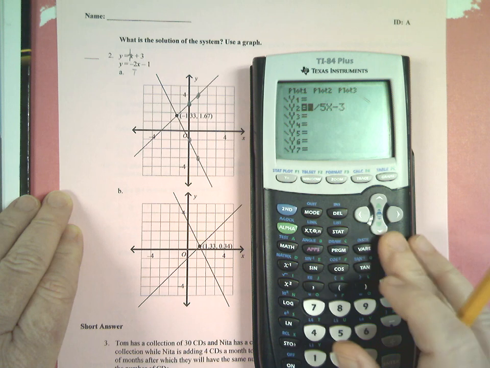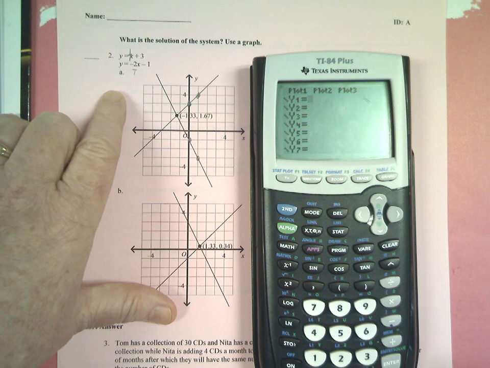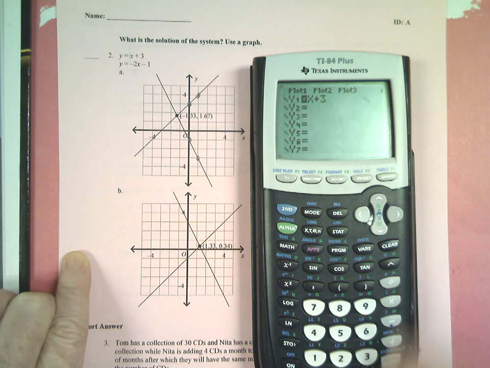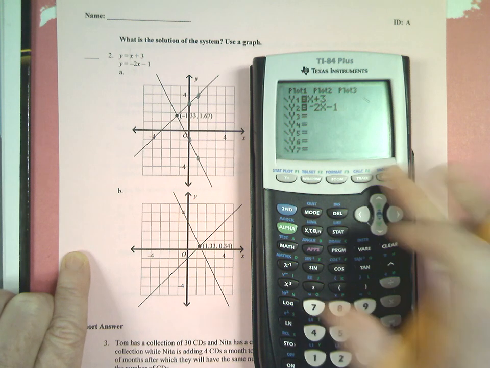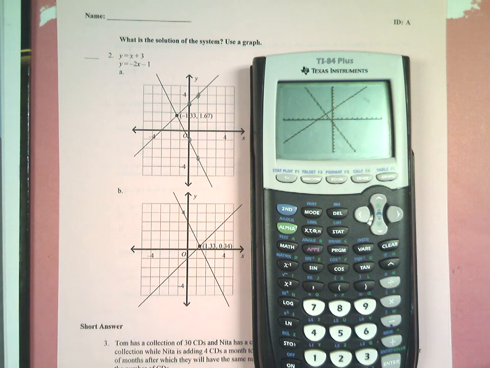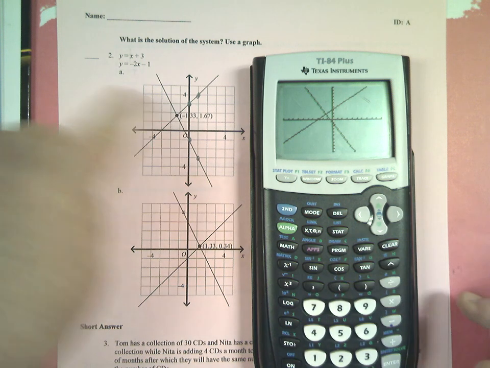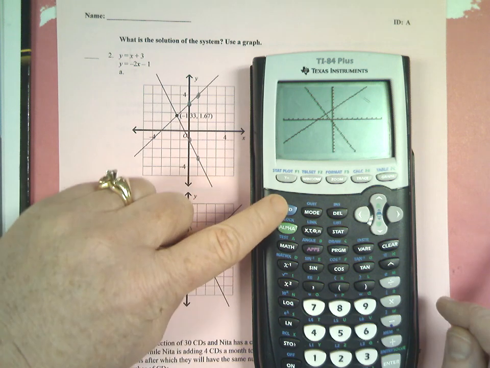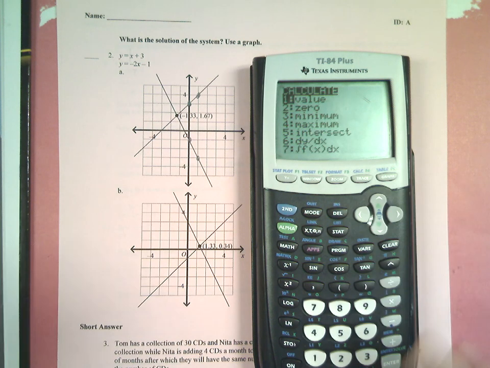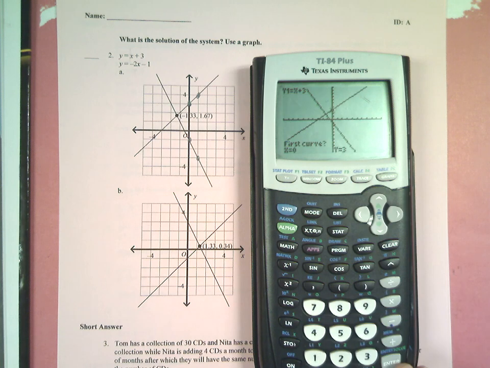You go into y equals, and you can enter this in your calculator. The first one said, let me erase my slope markings on there, y equals x plus 3, and then negative 2x minus 1. We graph. And I want it to tell me where that intersection occurs. So I'm going to press second trace, which is going to activate the calc option. Tell it to calculate the intersection.